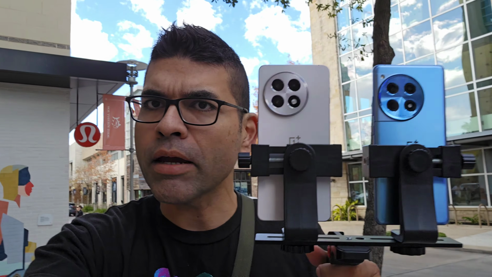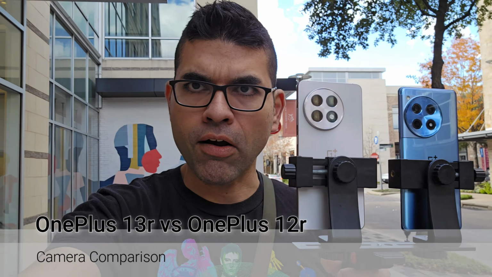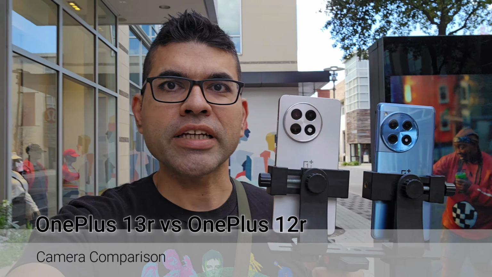Today we're going to be doing a camera comparison between the OnePlus 12R and the OnePlus 13R. Just shooting some pictures and some video, checking out how these phones fare.